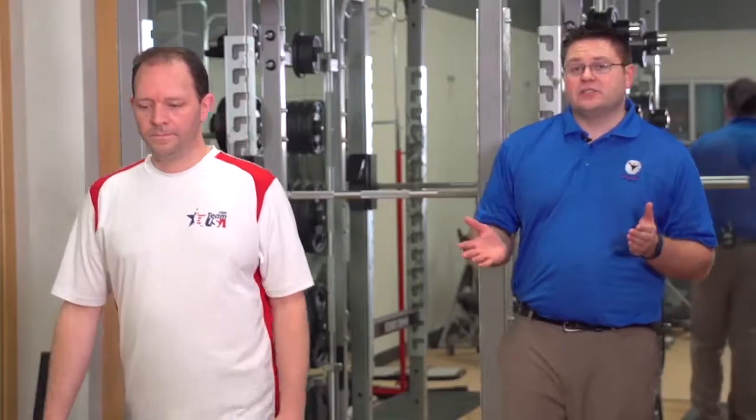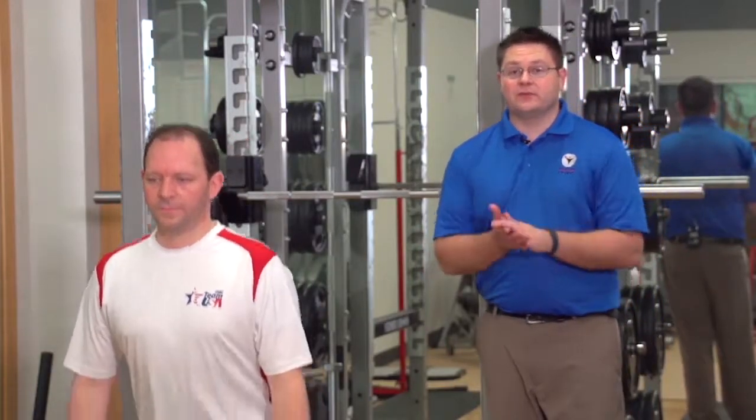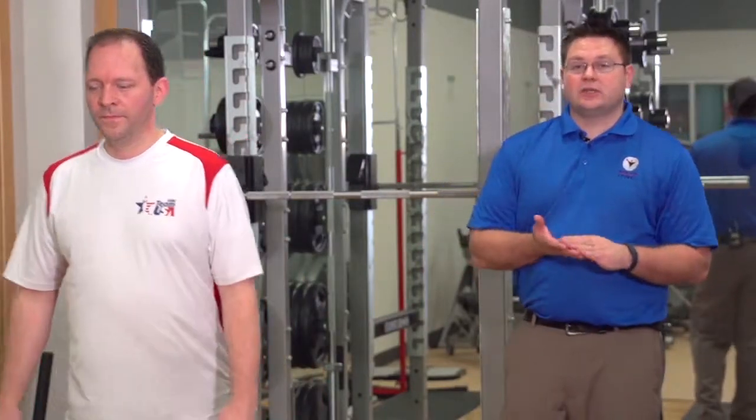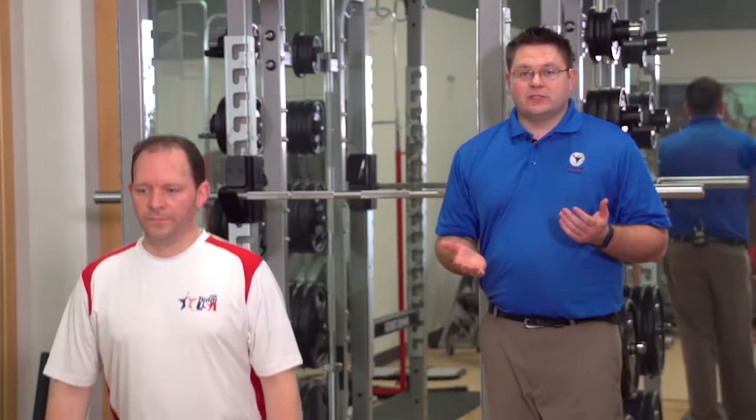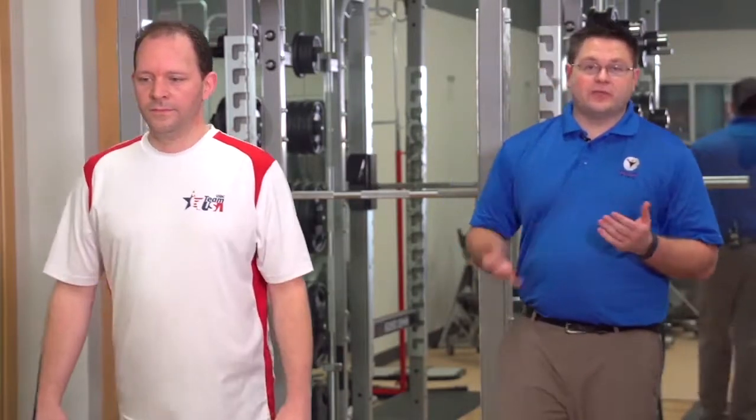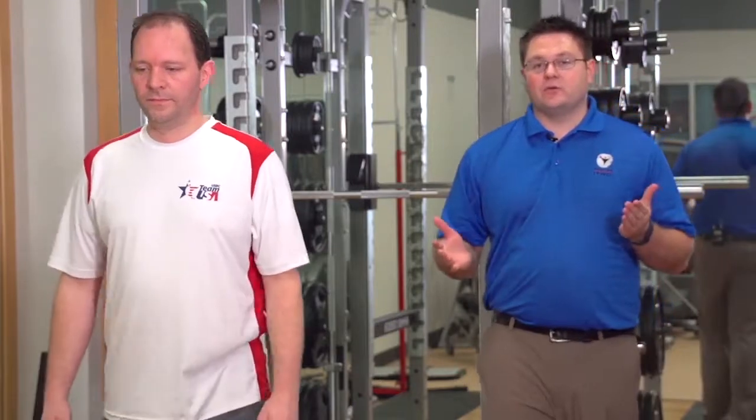The backwards lunge is going to affect the muscles in a little bit different manner than the forward lunge. You're going to get more flexibility benefits in the hip flexor area, and it's just going to train the quadricep muscles and the glutes in a little bit different manner than a forward lunge will, so you get a better overall balance of your lower body strength.